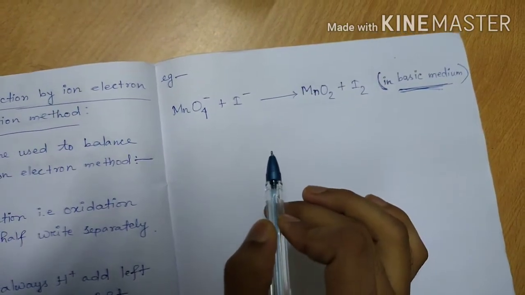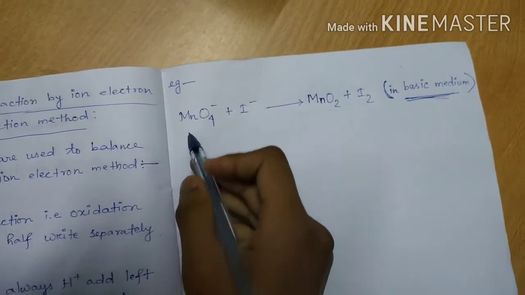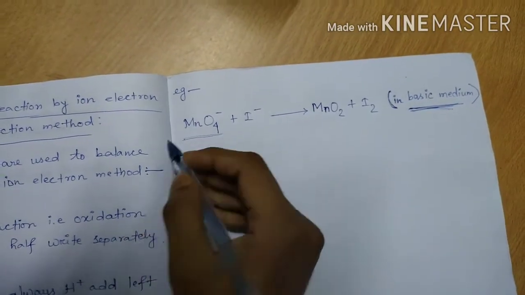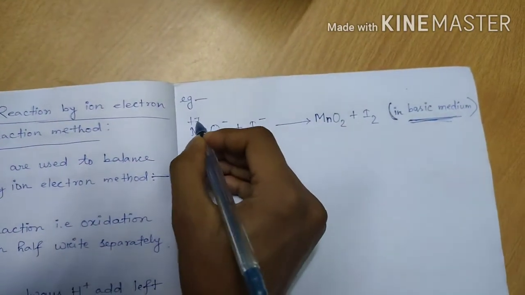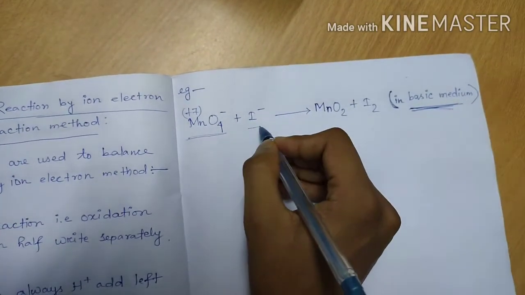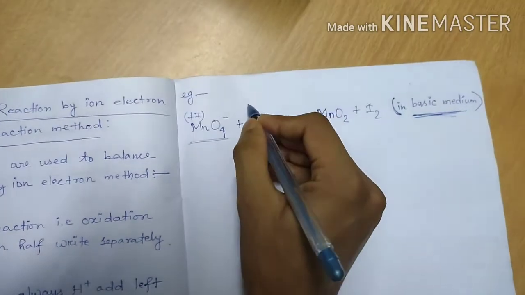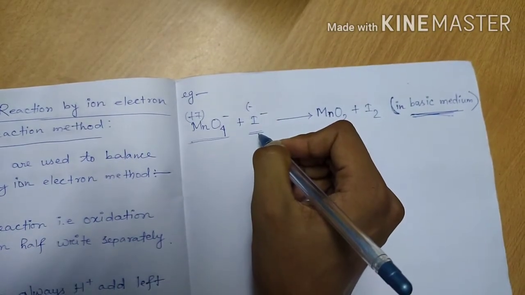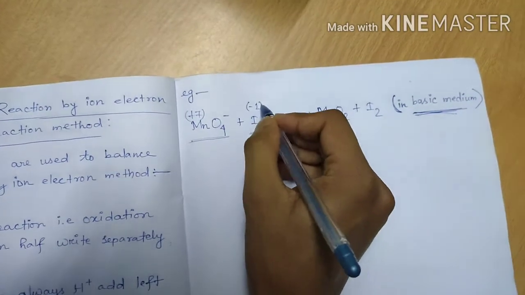Now you see the oxidation number of Mn in this compound is +7, and in this I negative ion, the oxidation number of iodine is -1.